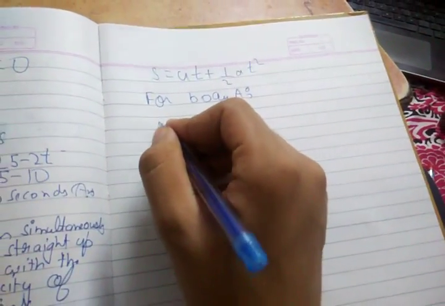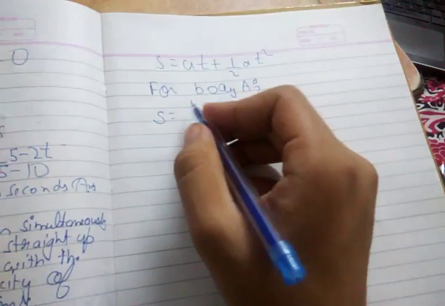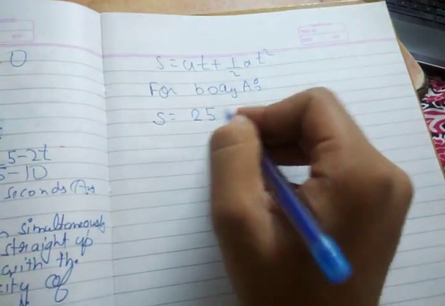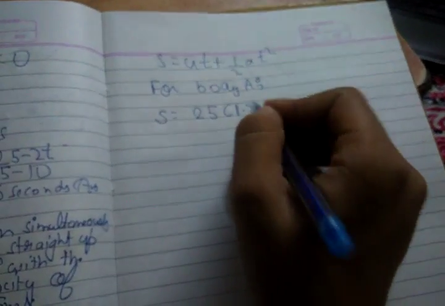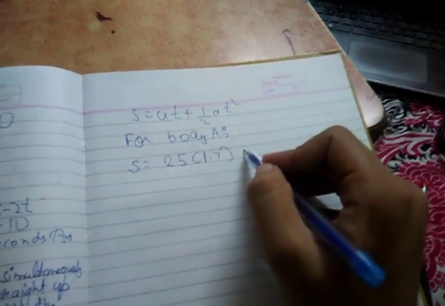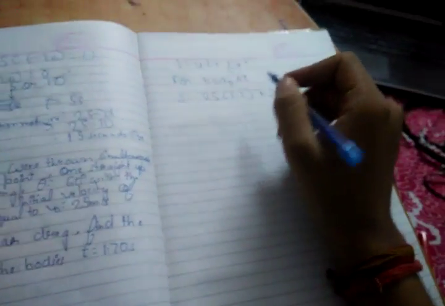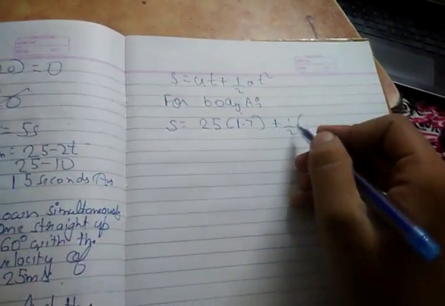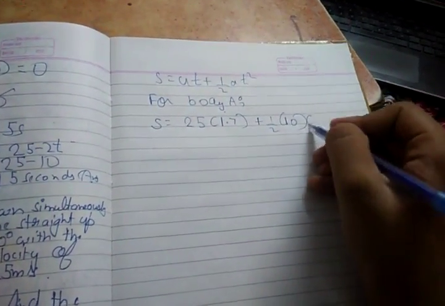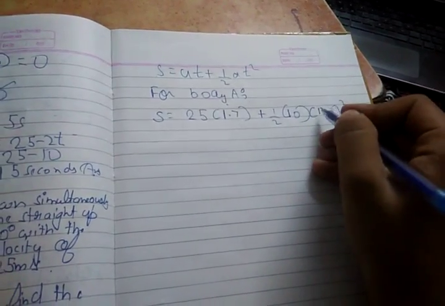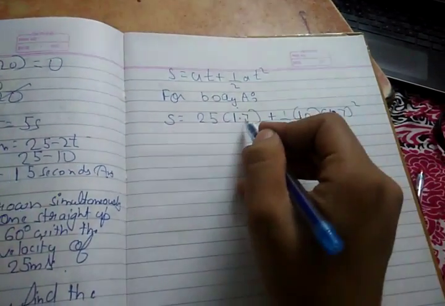So the s over here would simply be equal to 25, you know the time 1.7, so 25 into 1.7 plus half, now let me take g as 9.8. I really wish to take 10, so let me take it as 10 for simplifying the question, into 1.7 whole square.